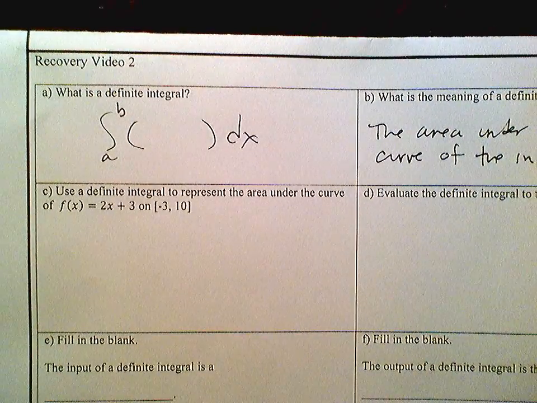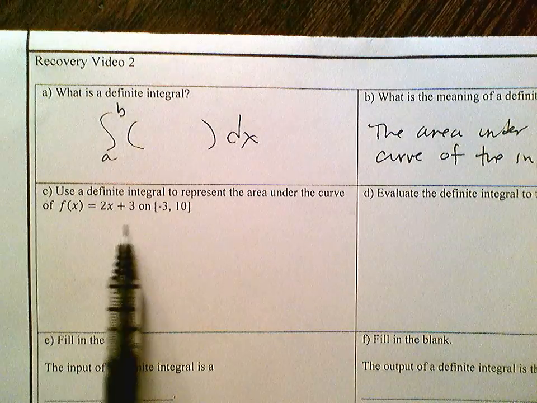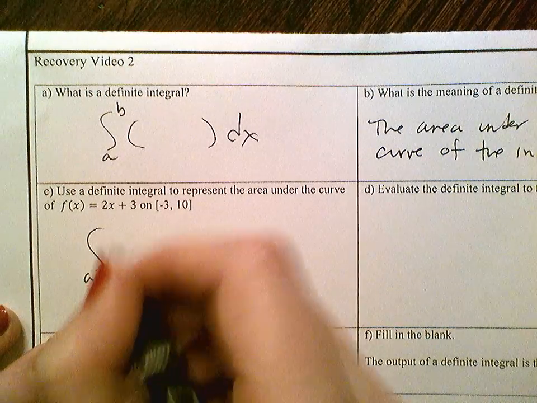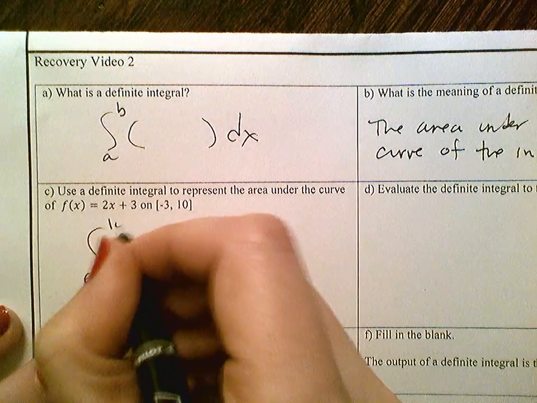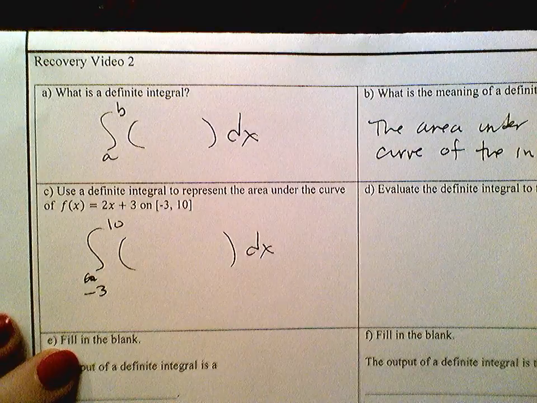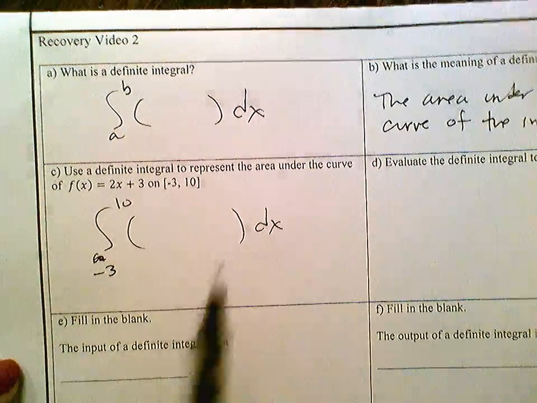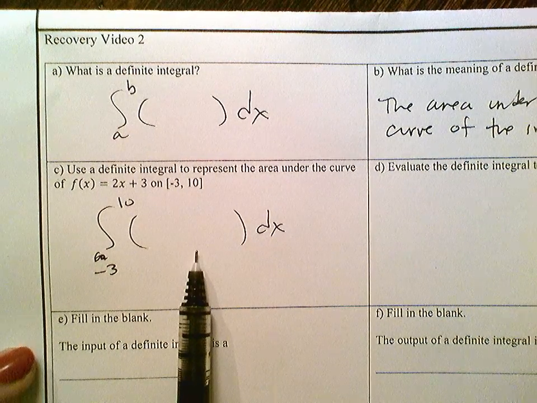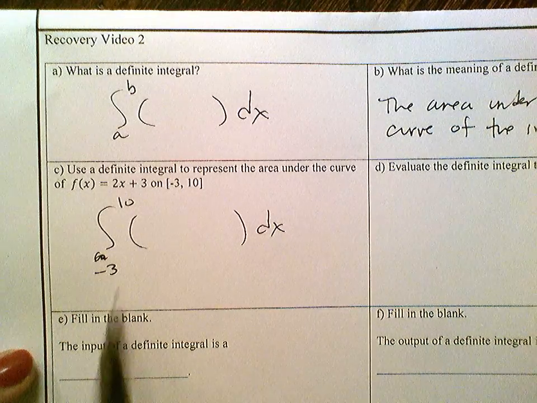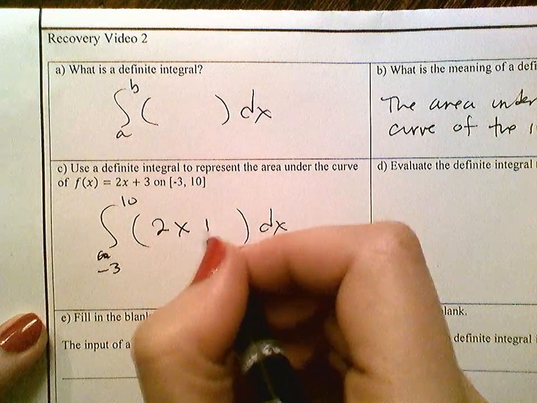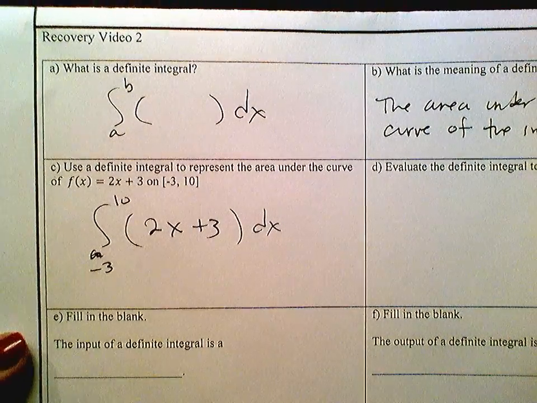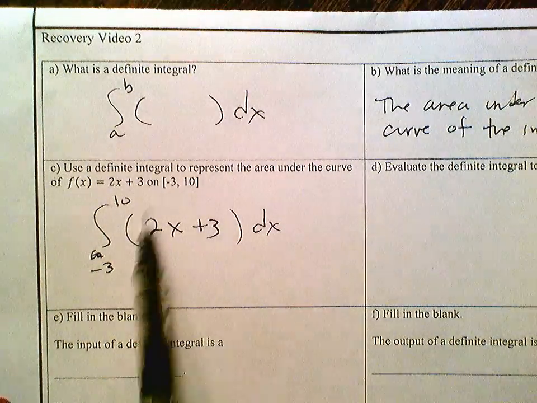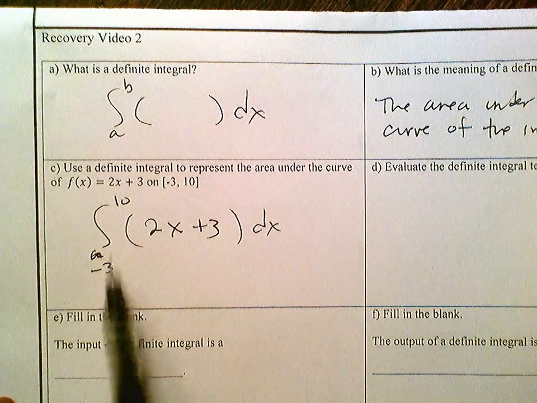Part C: use a definite integral to represent the area under the curve of this function on that interval. So this interval from -3 to 10, dx. This represents the area under the curve of whatever function goes in here on that interval. And the function that I want to go in here is 2x plus 3. So this definite integral represents the area under the curve of this function on that interval.